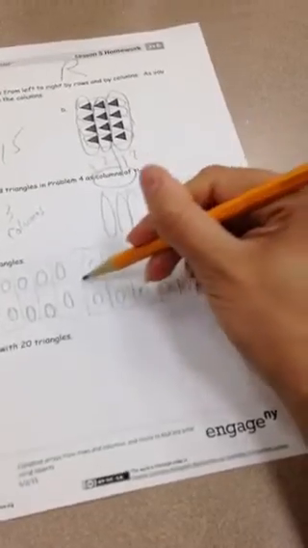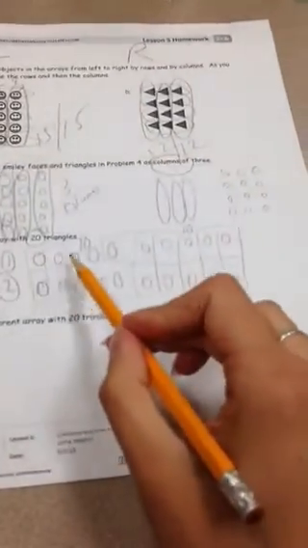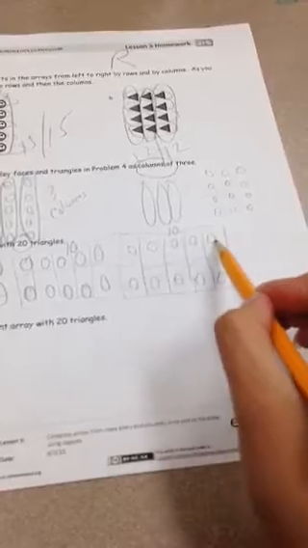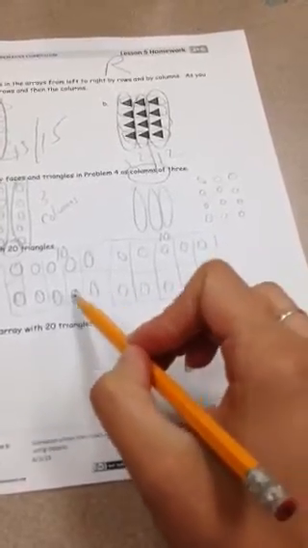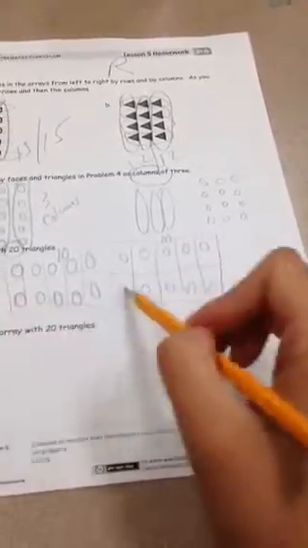I knew that I needed another 10 frame because I knew that that was 10. And then I knew that I just had to add one more onto that, right? 1, 2, 3, 4, 5, 6, 7, 8, 9, 10, 11, 12, 13, 14, 15, 16, 17, 18, 19, 20. So I have 2 rows of 10. Are there other ways to do that?